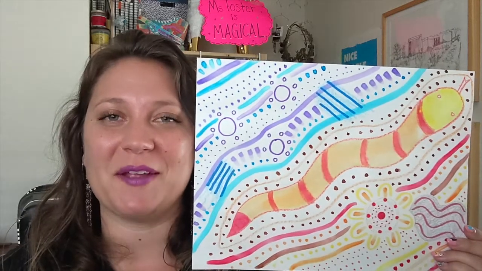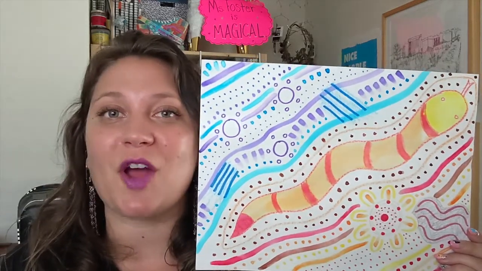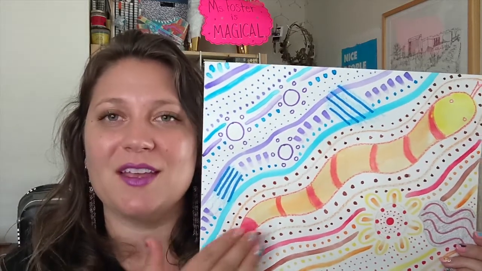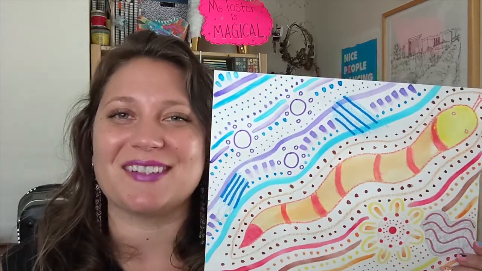Last but not least, Aboriginal artwork has a lot of patterns, a lot of brushstrokes that repeat over and over and over again, so I encourage you to incorporate that in your artwork today as well.